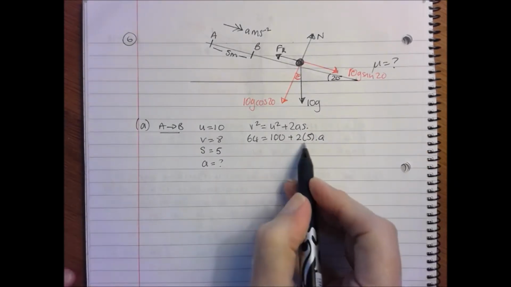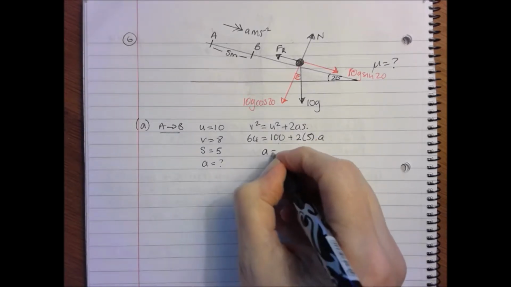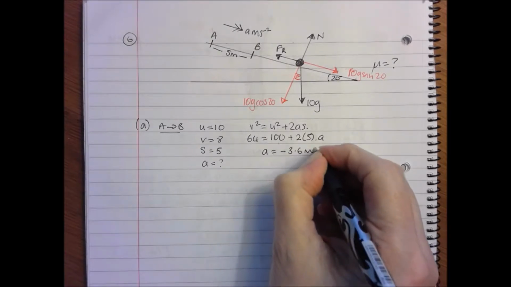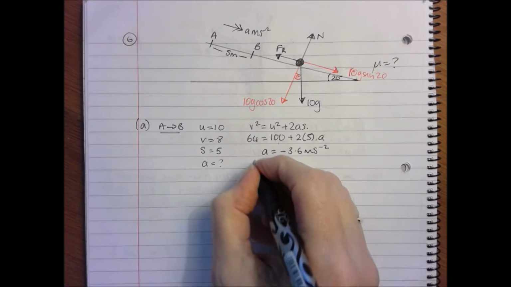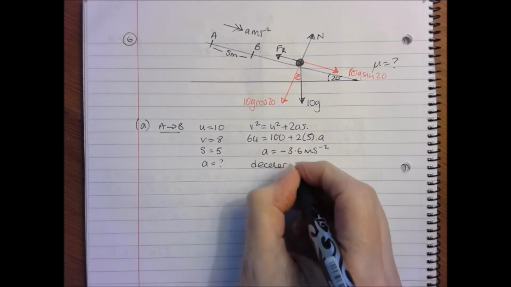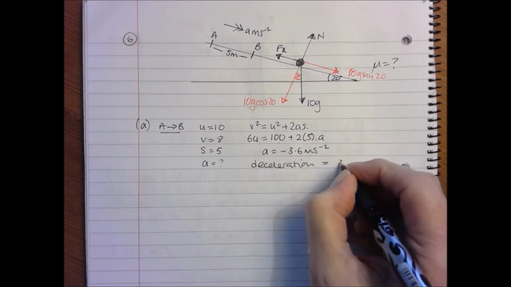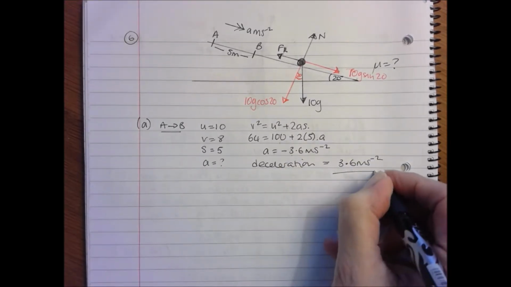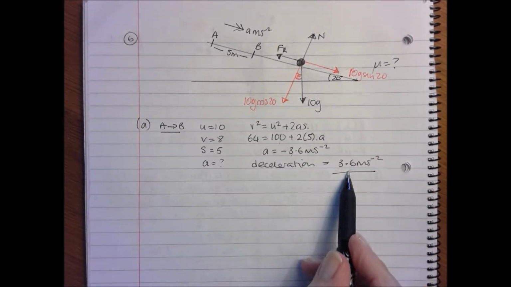And if we then subtract 100 off both sides and divide by 10, a comes out to be minus 3.6 meters per second squared. Now this is my acceleration. The question says to find the deceleration. Now deceleration in this case would be plus 3.6 meters per second squared. So a negative acceleration but a positive deceleration.